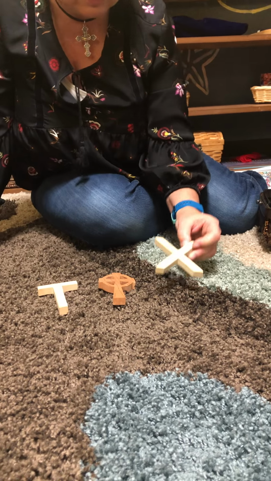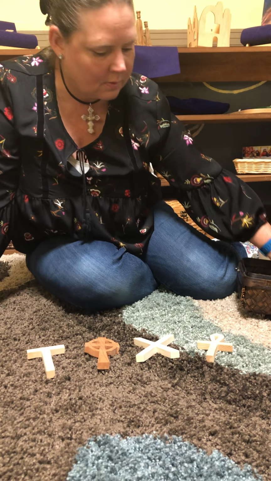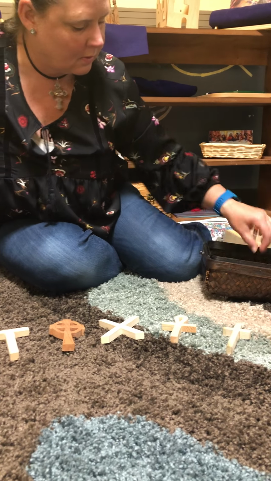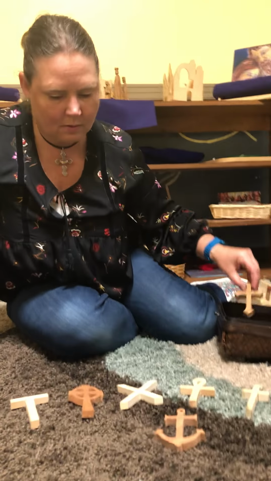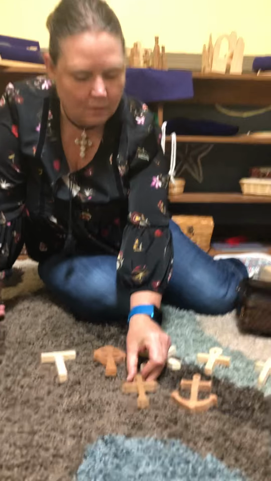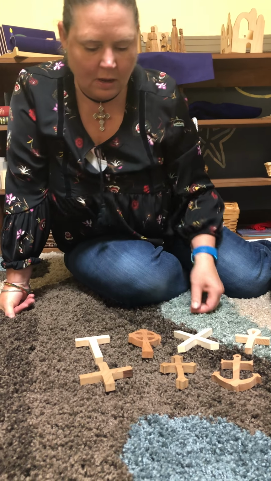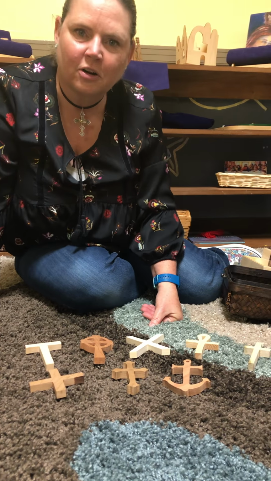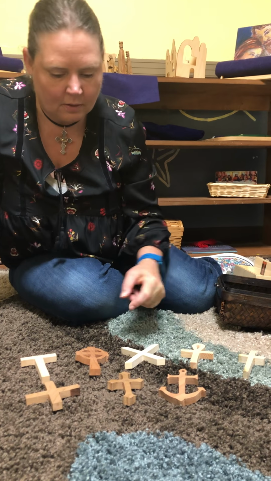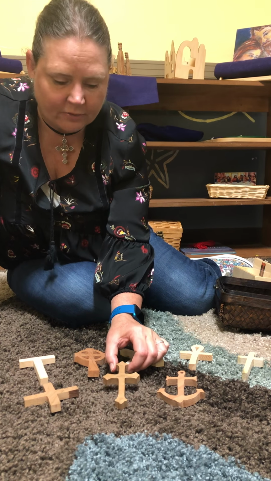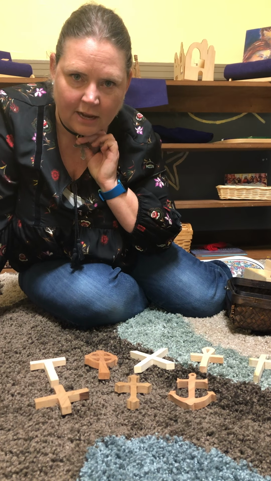Looks like an X. I wonder which of these crosses you like best. This one is one of my favorites. It's kind of like our Christchurch cross, like I have on my necklace.